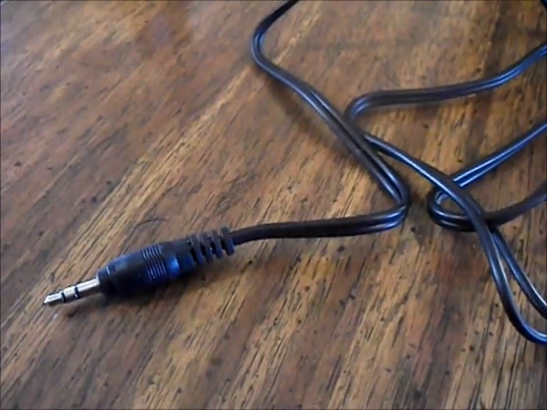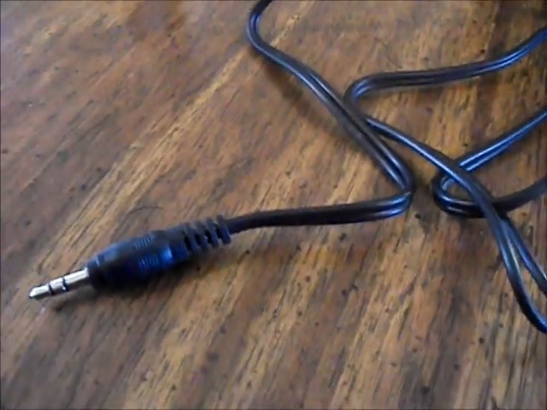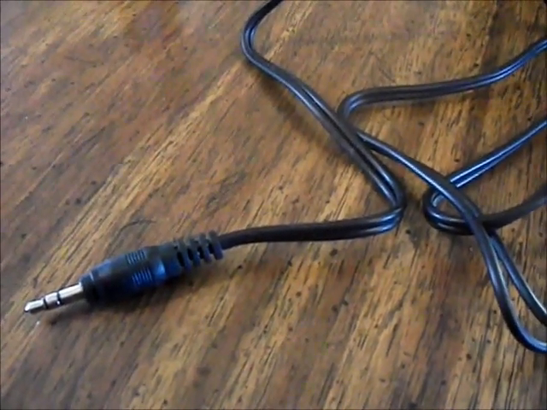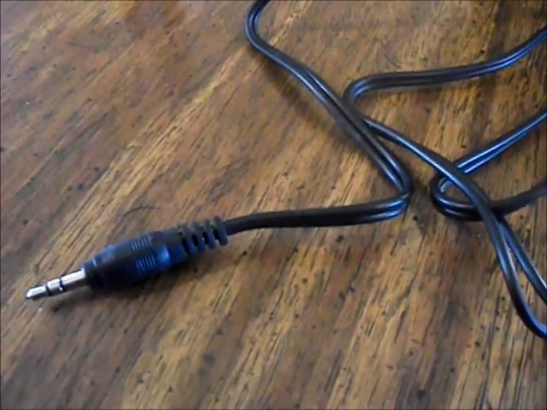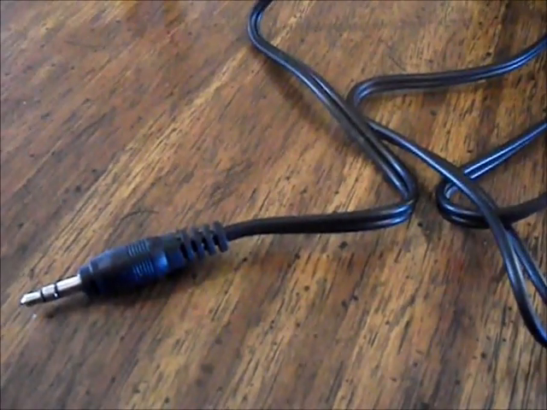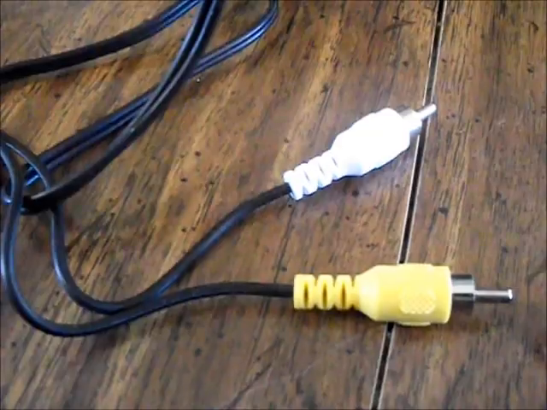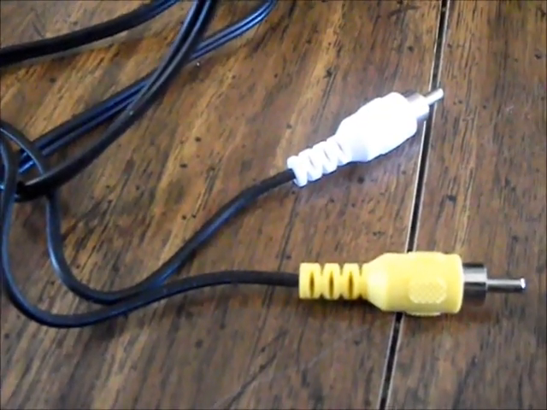Now I'm going to show you the connectors you need to make all the connections. You need 2 stereo splitter cables with a stereo mini plug on one end and 2 RCA phono plugs on the other end.